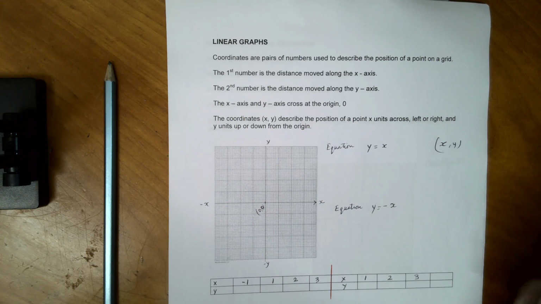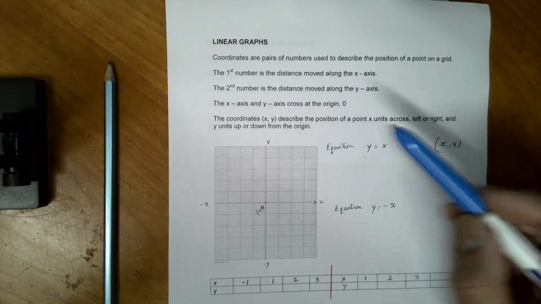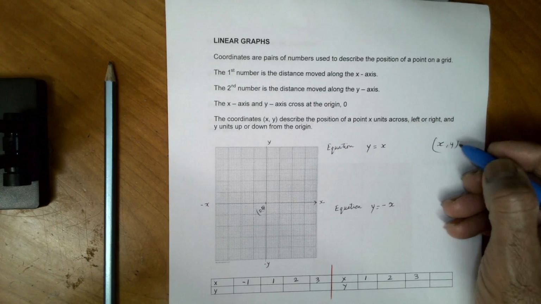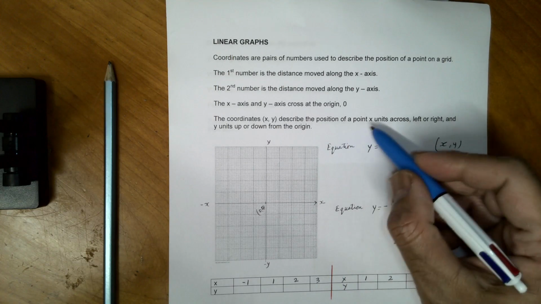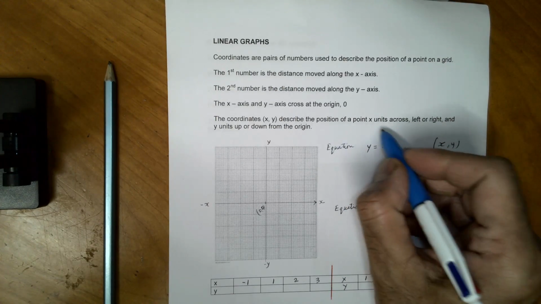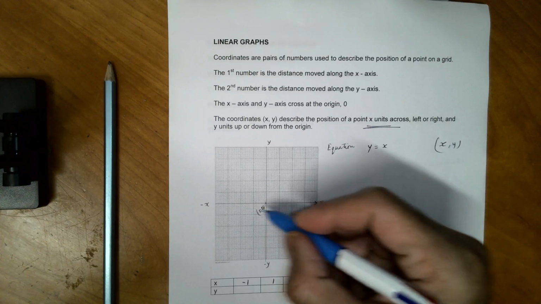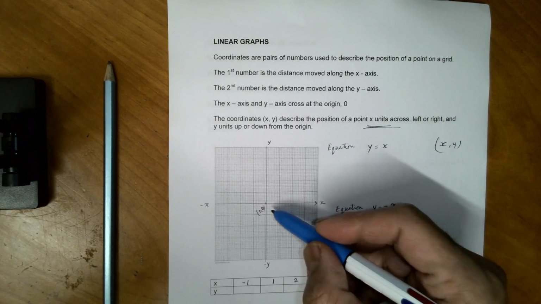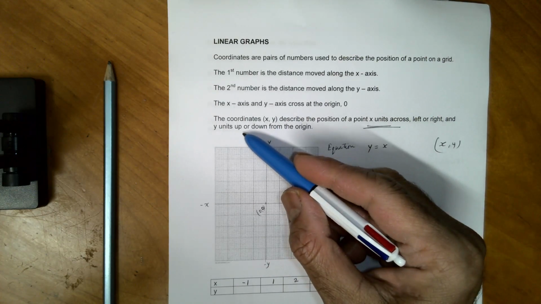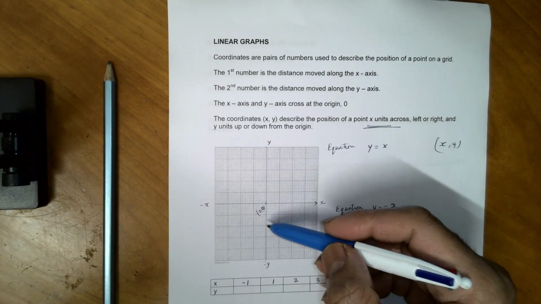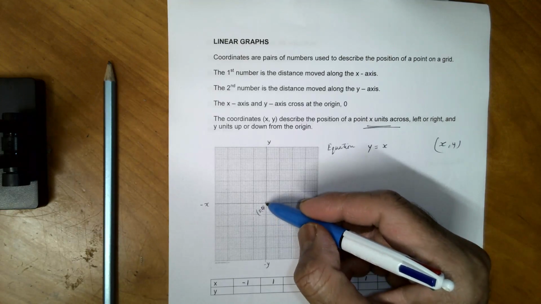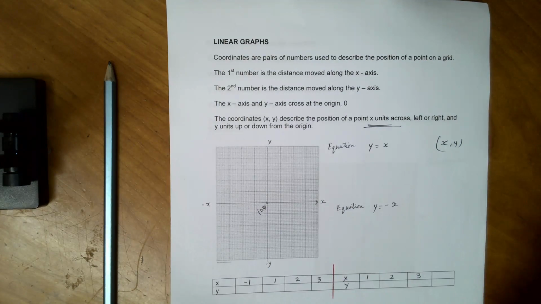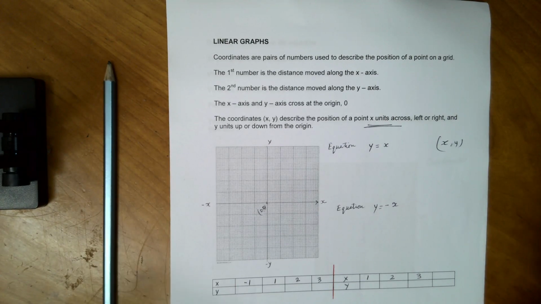Now the coordinates x, y describe the position of the point: x units across, left or right, and y units up or down from the origin. So that's the origin, up and down from the origin. Okay, that's clear.